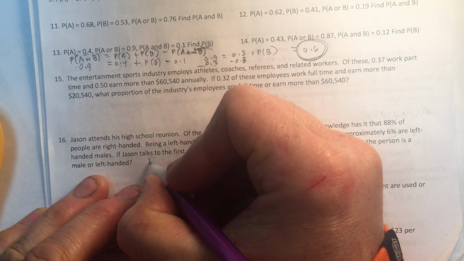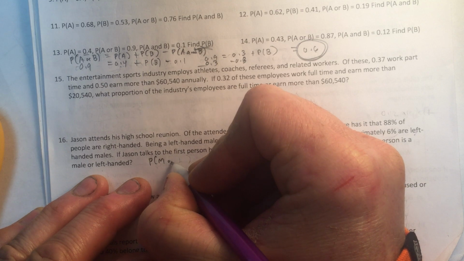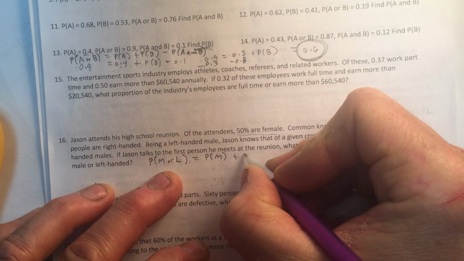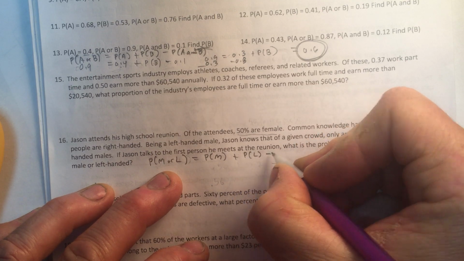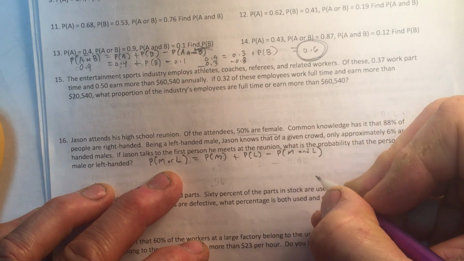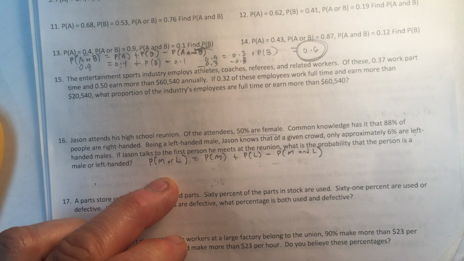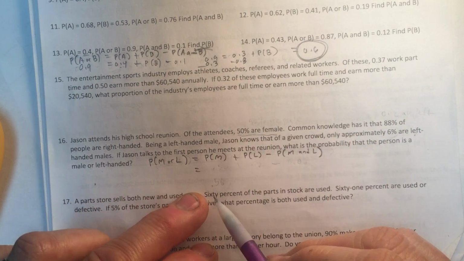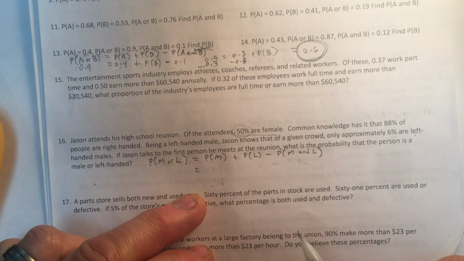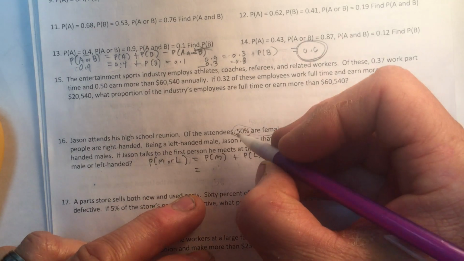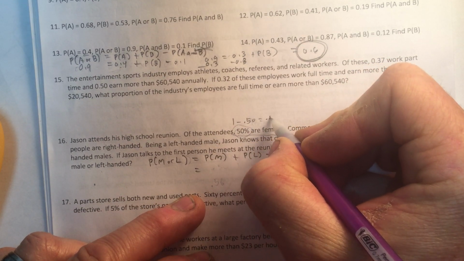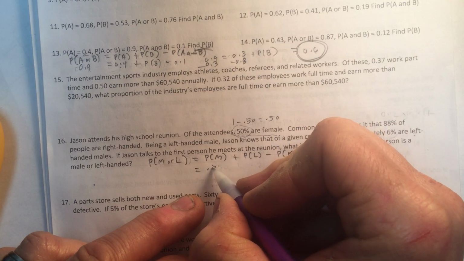All right, so what's the probability that the person is male or left-handed? Well, that's going to be the probability that he's male plus the probability he's left-handed minus the probability he's male and left-handed. The probability he's male, well, it doesn't say anything about that, but what it does say is 50% are female, which means 1 minus 50% is 50%. So this is 0.50.